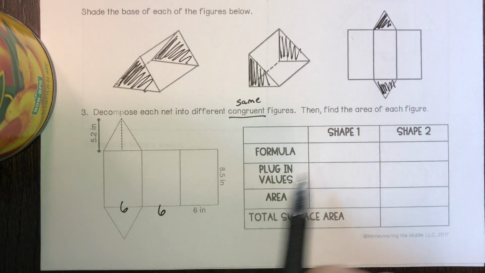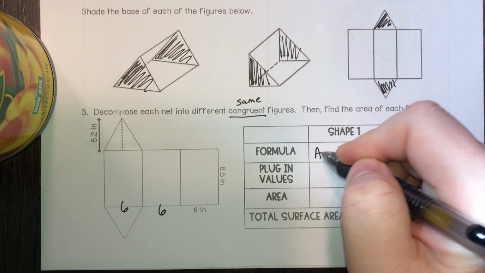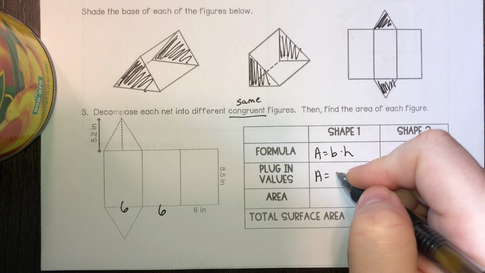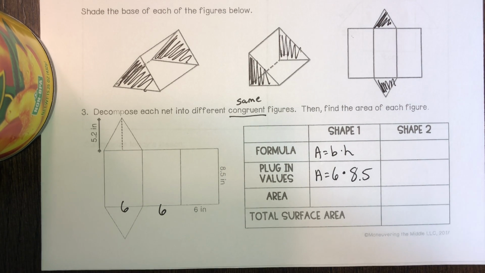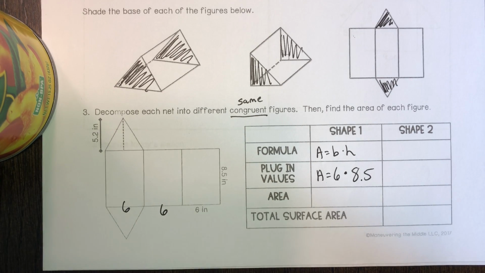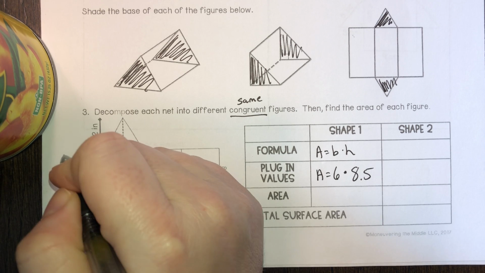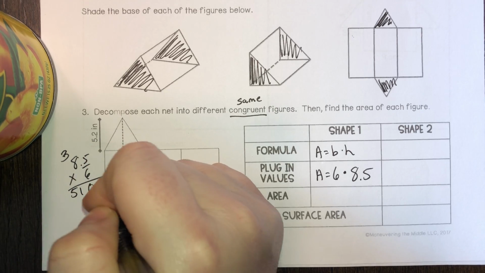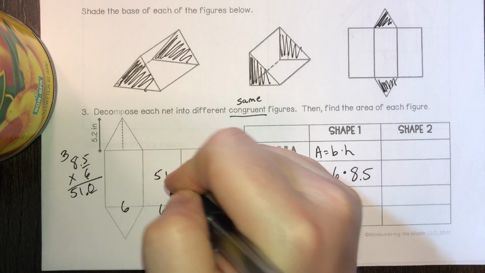All right, so our first shape that we see this is made up of is a rectangle. The rectangle's here, and the formula is base times height. If I plug in the values of the rectangle, it is a 6 by 8.5. So 6 times 8.5. If I were to find the area of one of those rectangles, I need to work that out. So 8.5 times 6, and then that's 48, 49, 50, 51. So that's 51 for one of those. It means all three of them are 51.